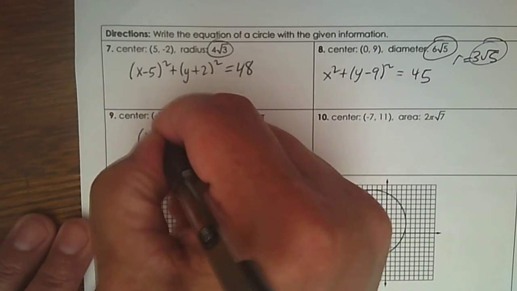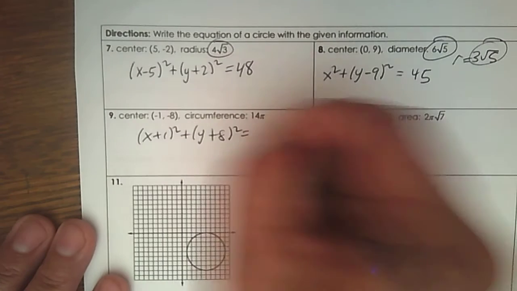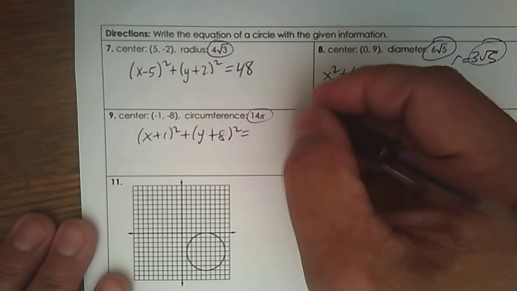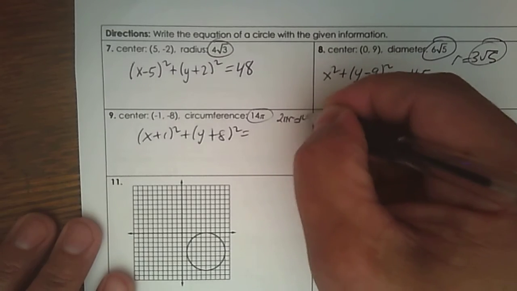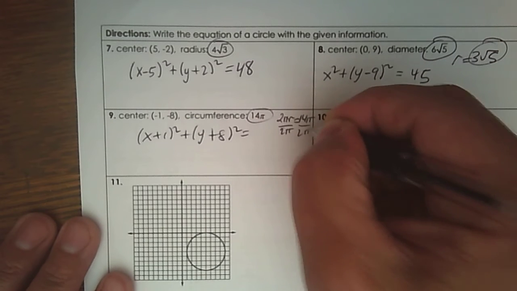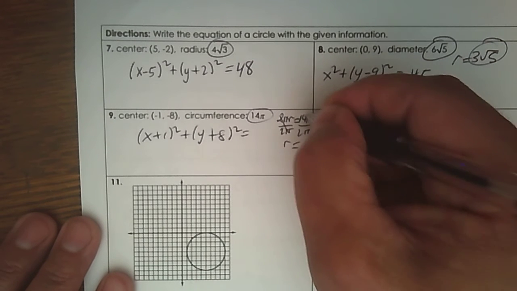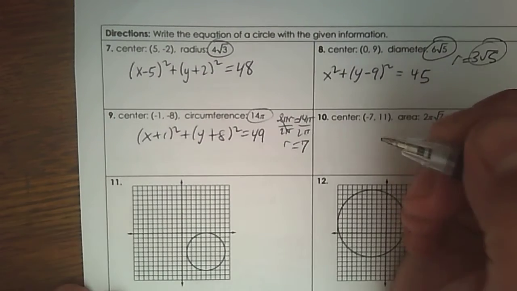Here we have the center, so I'm going to write it down right away. And then I have the circumference. Now recall, circumference is 2 pi r. So when I divide by 2 pi to get r by itself, 14 pi divided by 2 pi is 7. So when you square it, that number is 49.